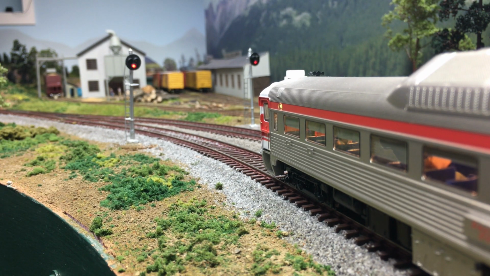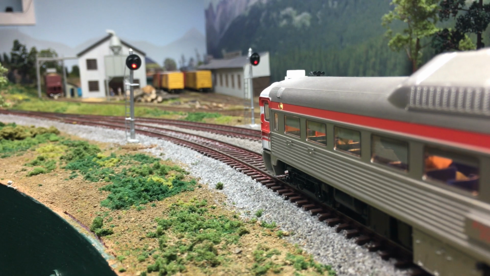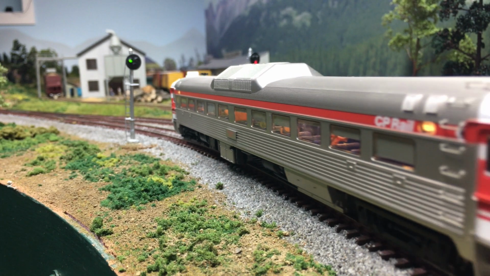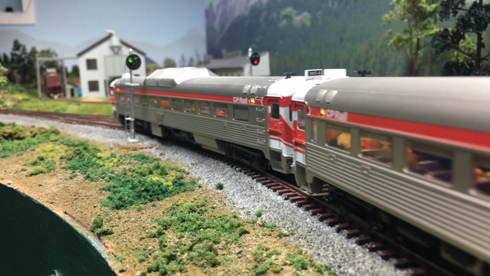The dispatcher has not yet set up a route for the RDC. As the dispatcher aligns a route for the RDC, it now gets a green signal and is able to proceed northbound towards Nelson.